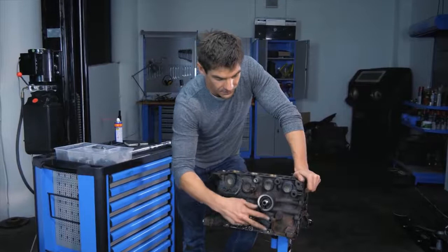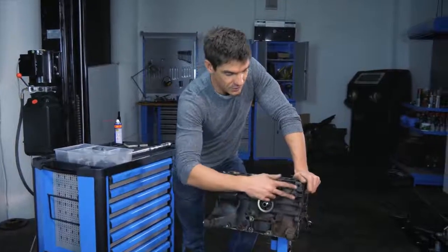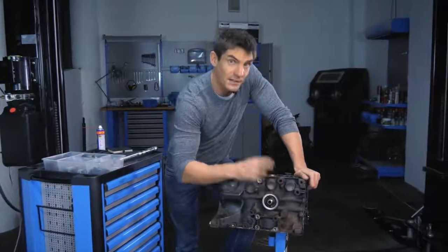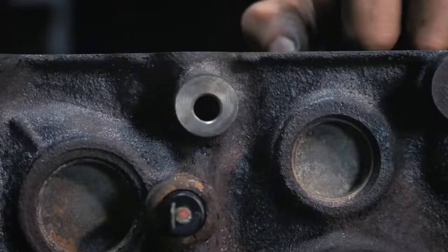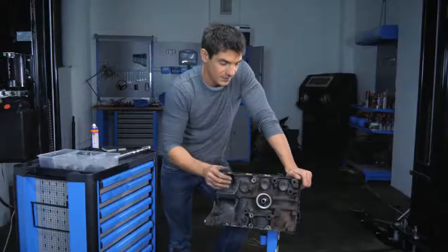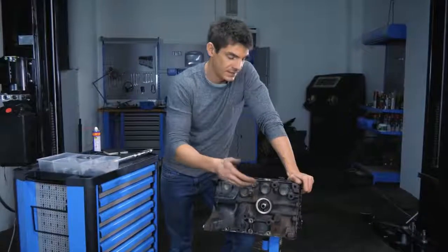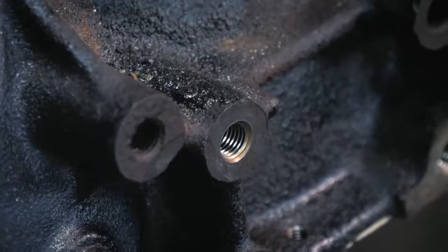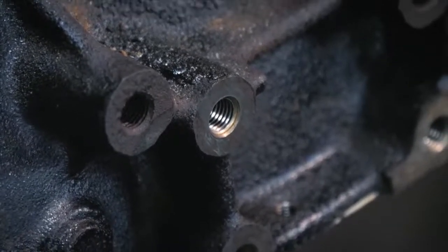There's various other mounting holes here. These are called bosses, where the surface is machined flat to create a nice flush finish, and the hole is tapped out to give a thread to mount things to. So things like the water pump, the alternator, the air conditioning pump, anything like that is going to be mounted to the block. It's a good strong component.